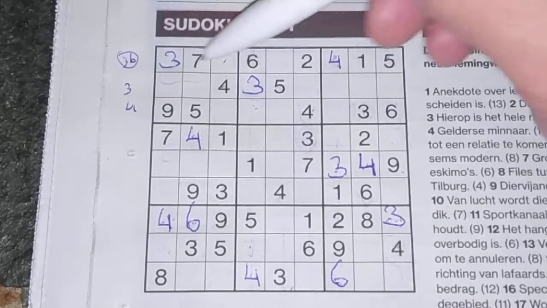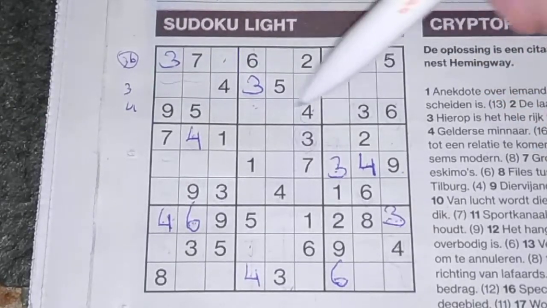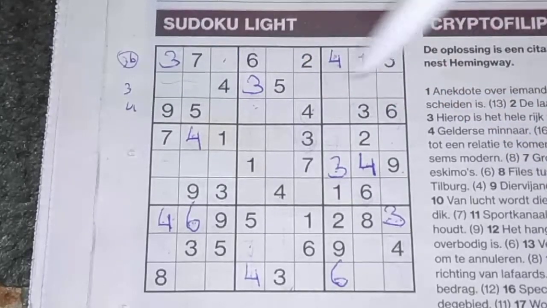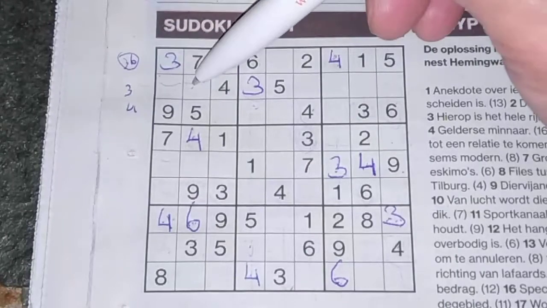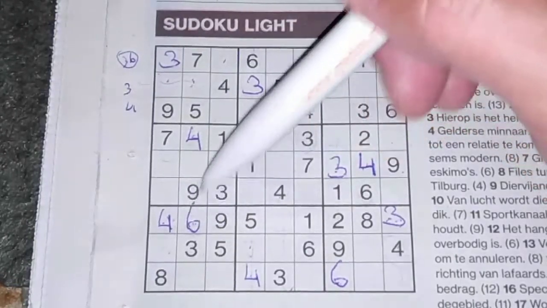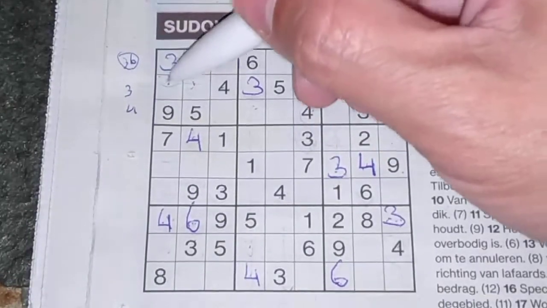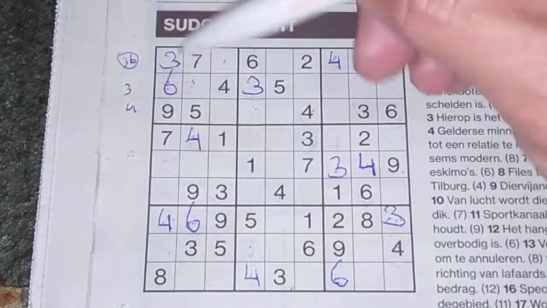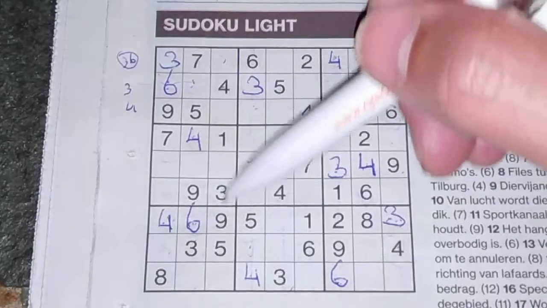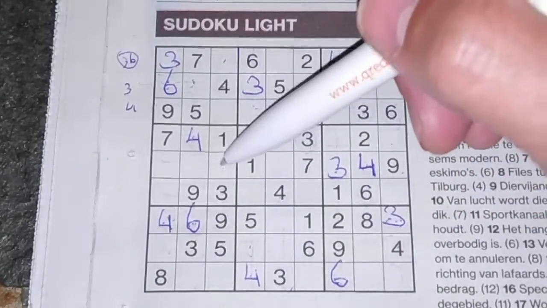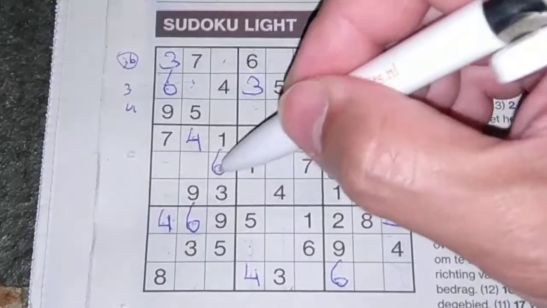6 in the first row, 6 in the third row. So in the row between, the second row, the only 2 places for the 6 should be here or there. We see here 6, so no 6 there. 6 should be here. 6 in the first column, 6 in the second column. So in the third column, the only place for the 6 should be here.